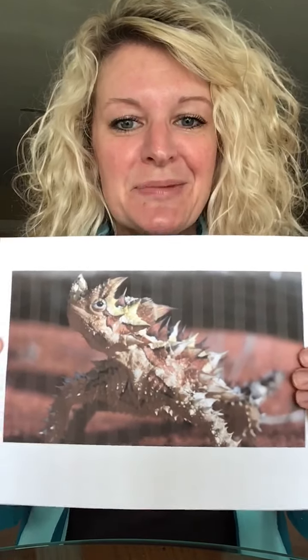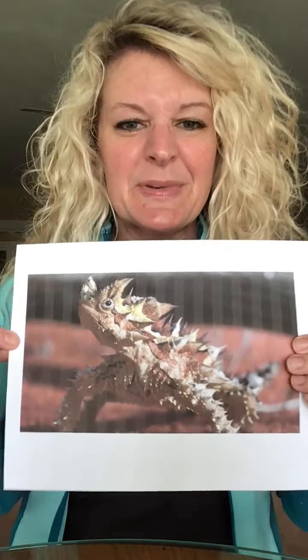And then the last one is really cool. You're going to see a little bit more about him in a book that I'm reading tomorrow. But this is called a thorny devil. And if you've never seen this, it's a pretty great name for this animal, right? A lot of different special adaptations.